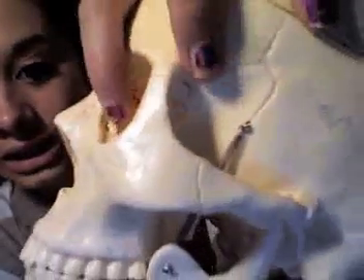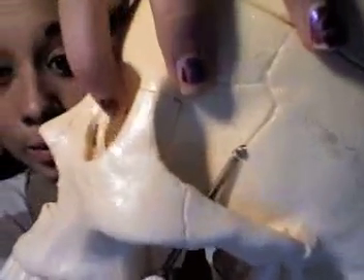Then we also have the orbital plate. This right here, like the inside. This is the lacrimal bone. Okay, and that's just one of the structures we have to know. The lacrimal fossa of the lacrimal bone.